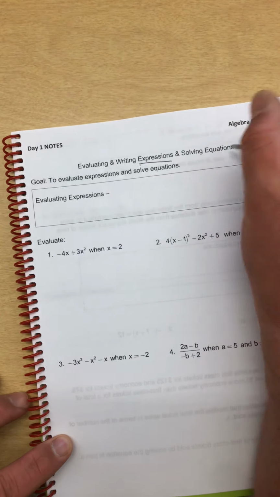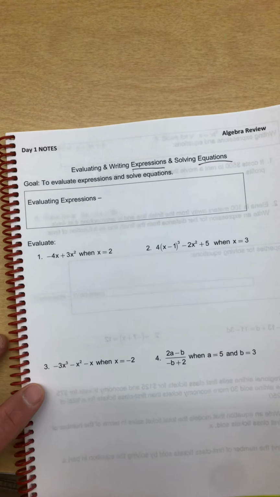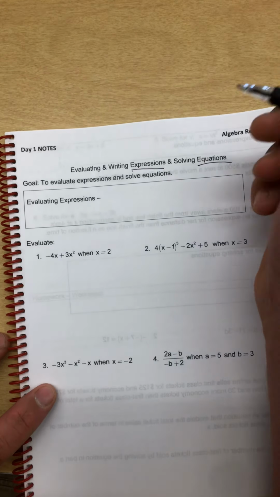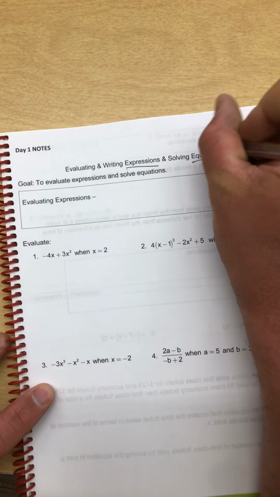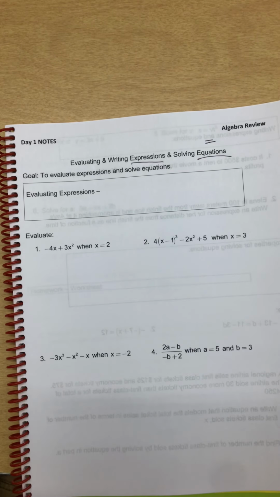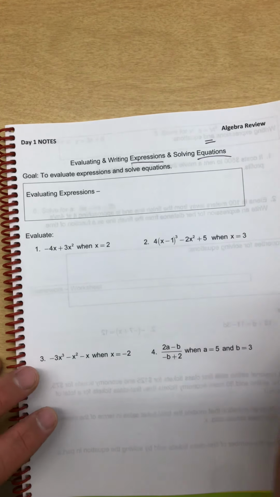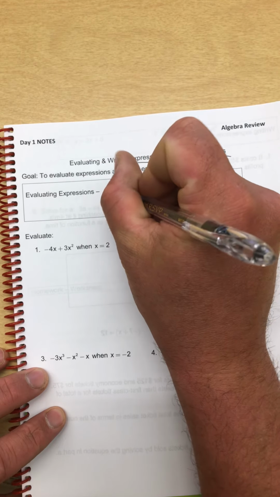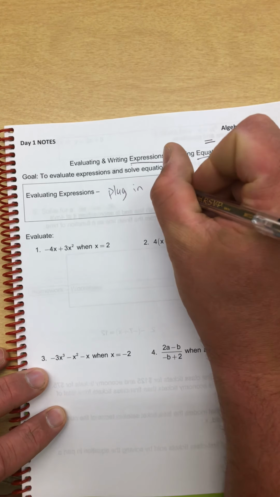All right, so evaluating expressions and equations. There's a difference between those two, right? Expressions, equations, some of you remember, some of you don't. Equations must have an equal sign. Expressions do not have equal signs. So if you're ever evaluating an expression, you're essentially going to plug in and simplify. Plug in and simplify.